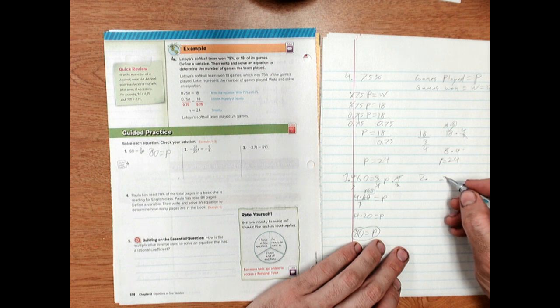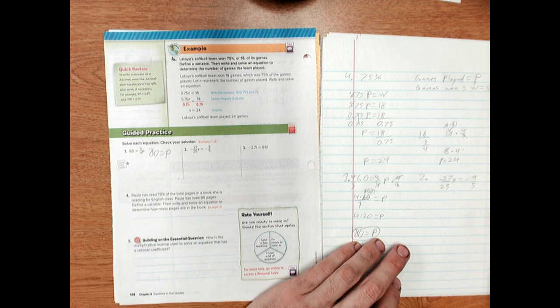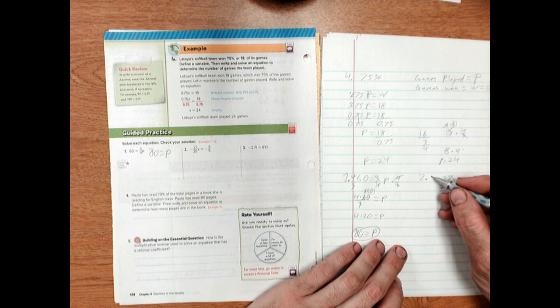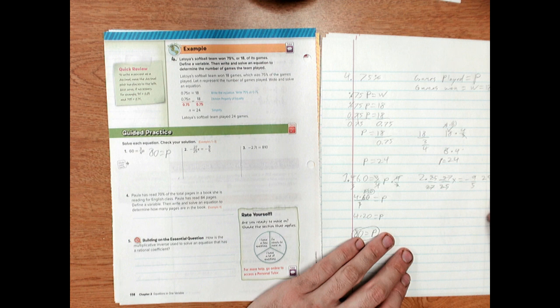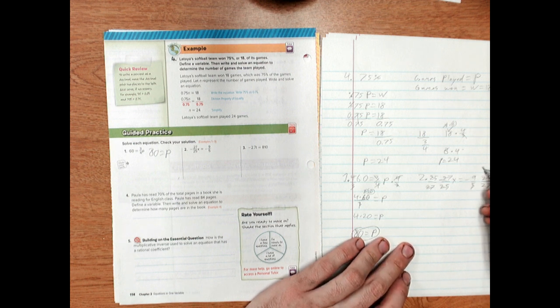Negative 27x divided by 25 equals negative 9/5. They do like throwing these curveballs at you guys. Well, multiply it by the inverse. These cancel out. And 5 cancels because we have 5 times 5.